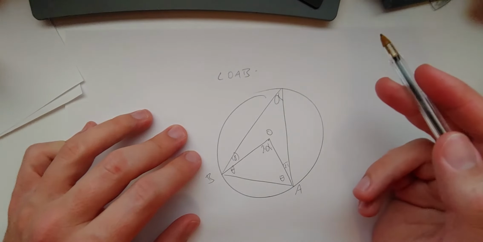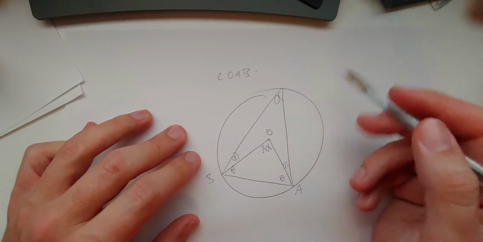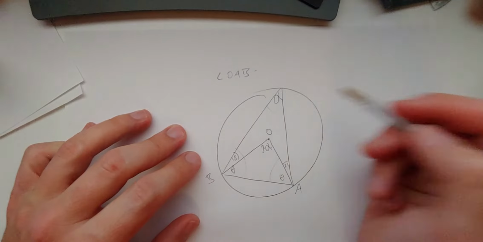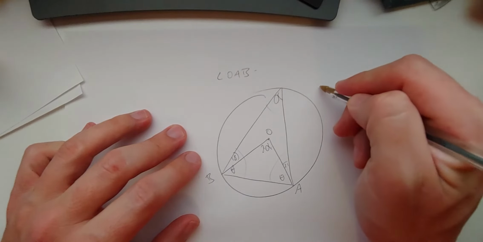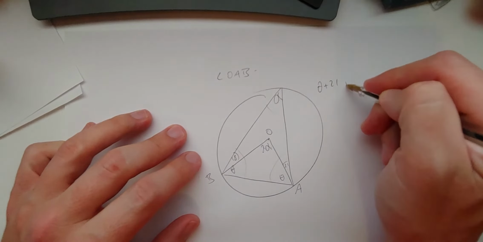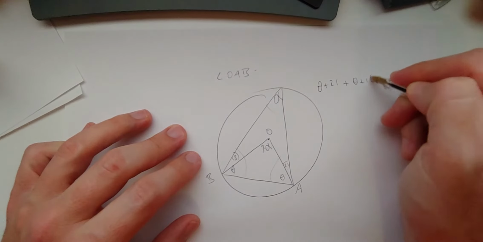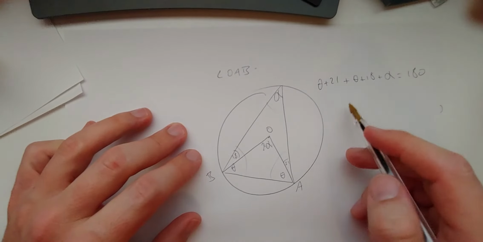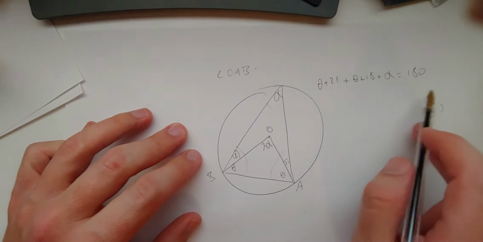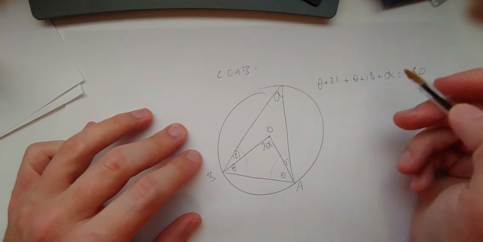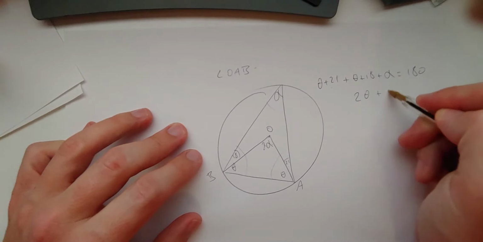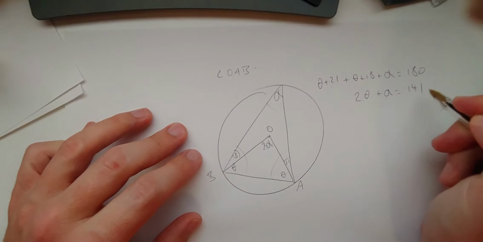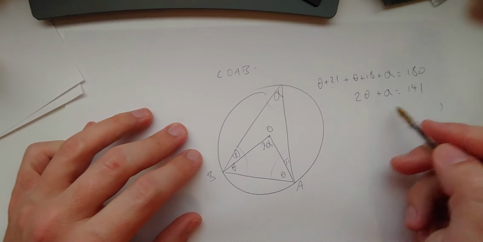So, firstly, let's just write down what we know. We know that this plus this is 180. So we have theta plus 21 plus theta plus 18 plus alpha equals 180. We can then take away the 21 and the 18 from both sides, combine the like terms, and we get 2 theta plus alpha equals 141. All right, that's what we know there.